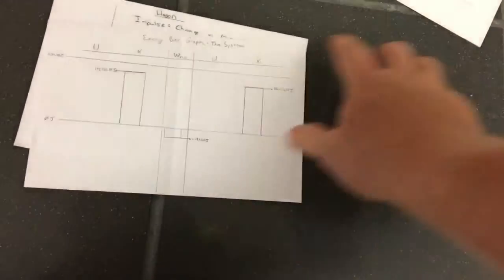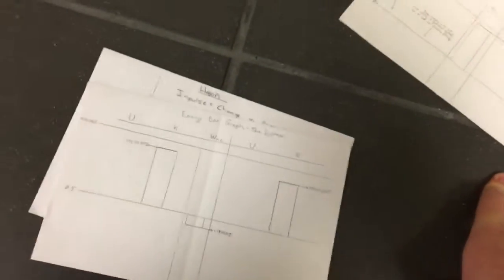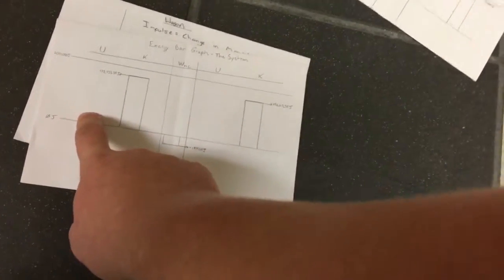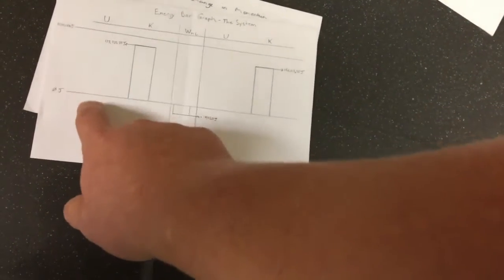For the system, we added both kinetic energies from the wagon and the SUV together. There's no potential energy because both cars are at ground level.